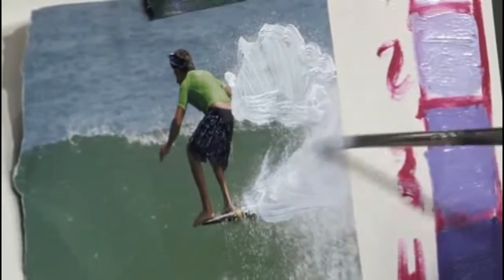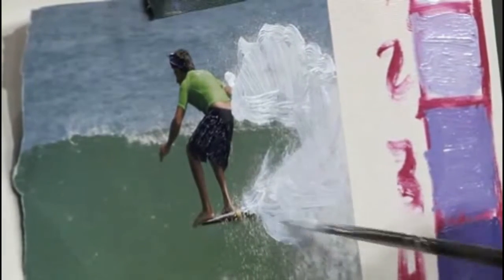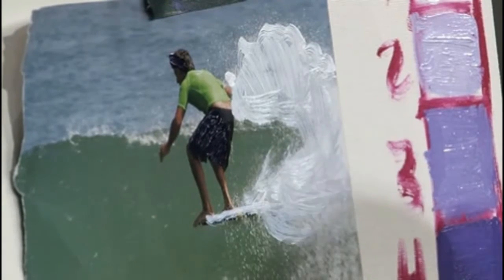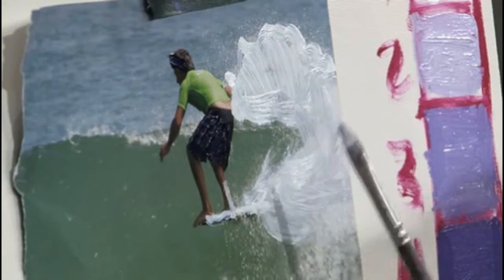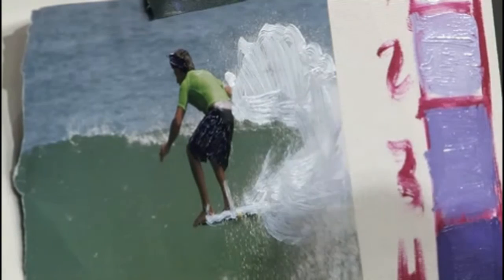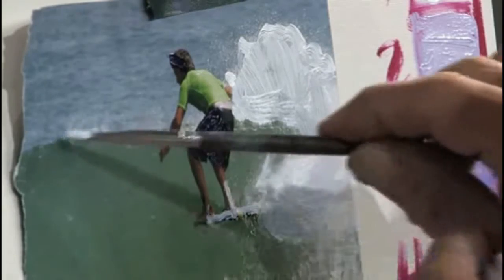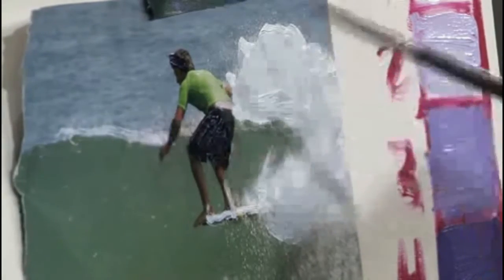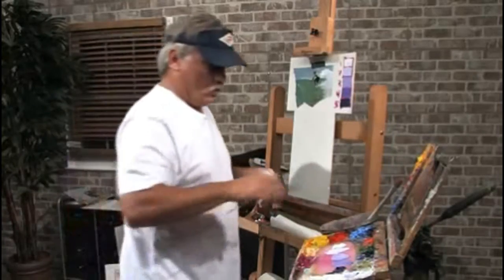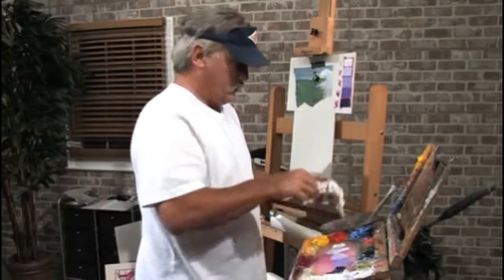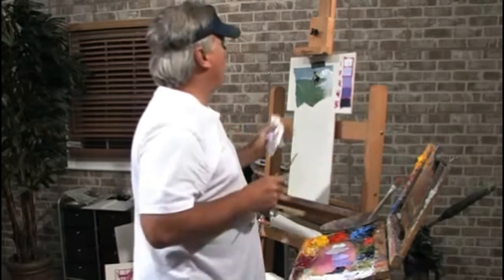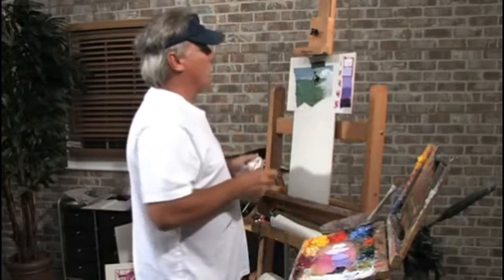So I'm not going to paint this whole picture, but I'm just going to put some white in there. We know that that's the wave. We know that little bit of board is number 1, and a little highlight on his ankle and up there, okay? And along this wave, right along this wave, there's a little bit of white. Working on this is making me homesick because I live at the beach, so I'm getting a little homesick painting this. All right, so now number 5's done and number 1's done.